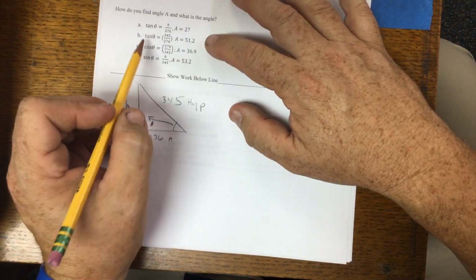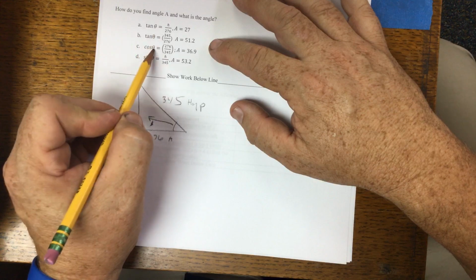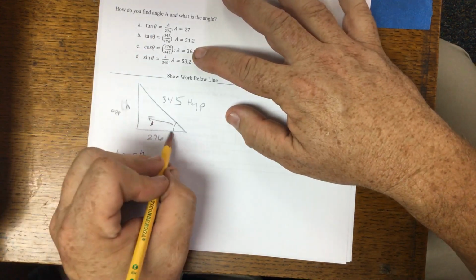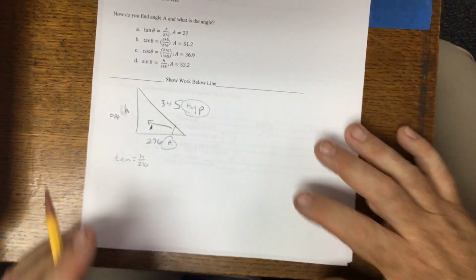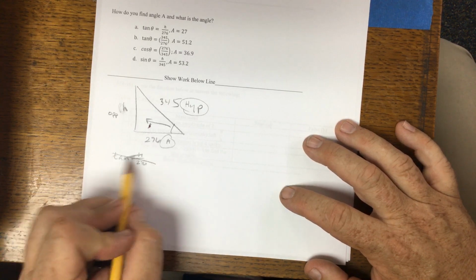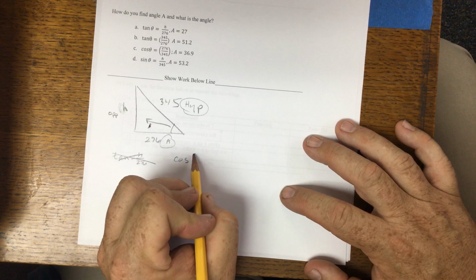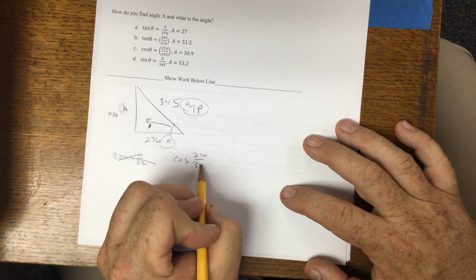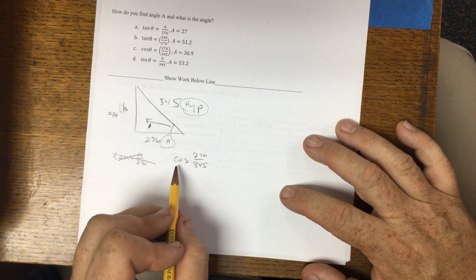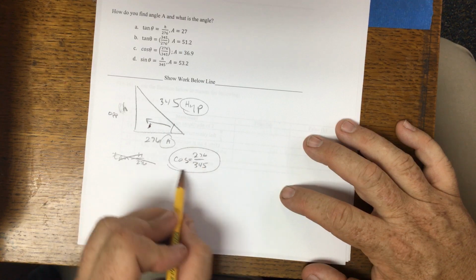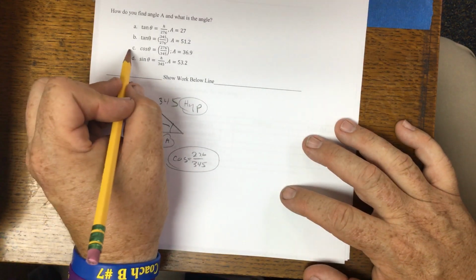So we're going to be working with either this one or this one. And so we've got adjacent over hypotenuse, and so that one's not going to work. So we're going to get the cosine of 276 over 345. That's the one we want to work with. So that's my answer right here.